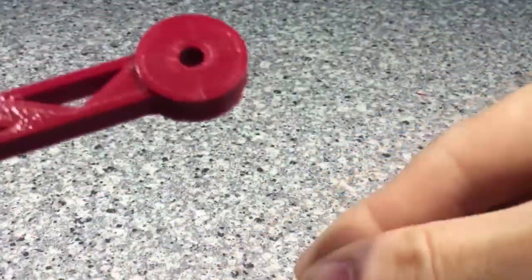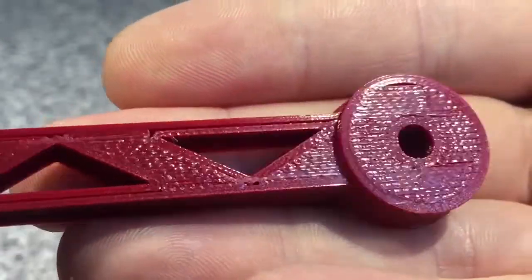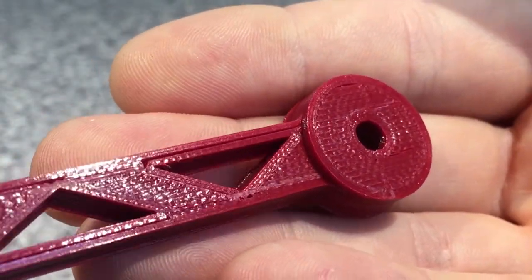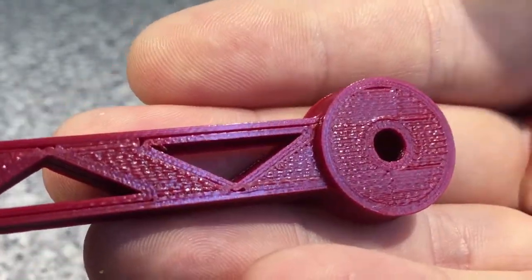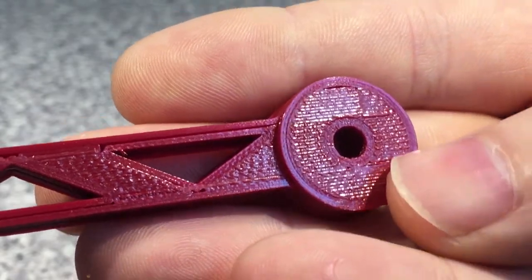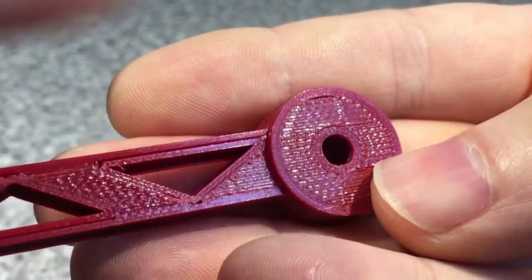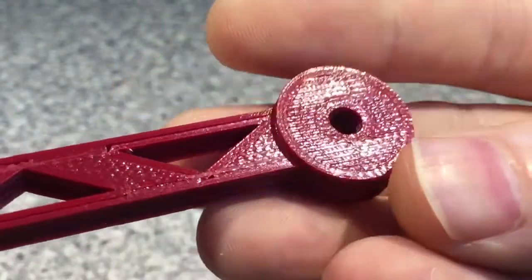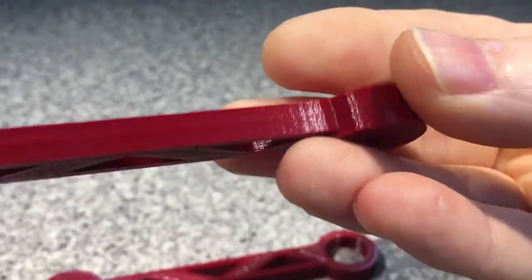So let's have a look at the one where we used our custom external infill angles, and you can probably see that all of the infill angles on this top here are all running, in this case, left to right as we look at it. So you can see that the infill angle is running straight across that way on this part of the print and also on this part of the print. And that is the feature that we've been looking at in this particular video.